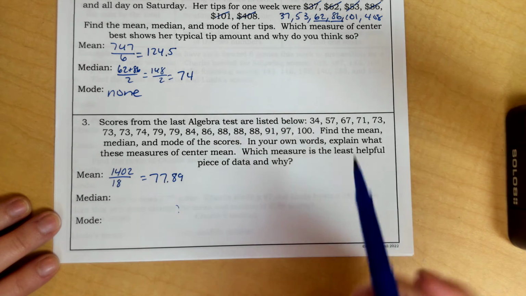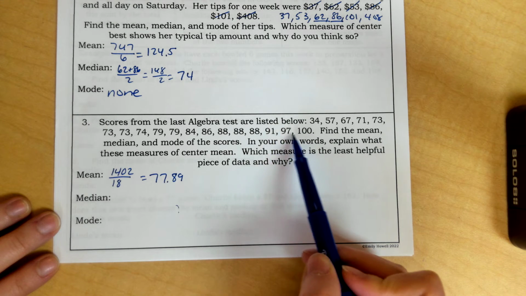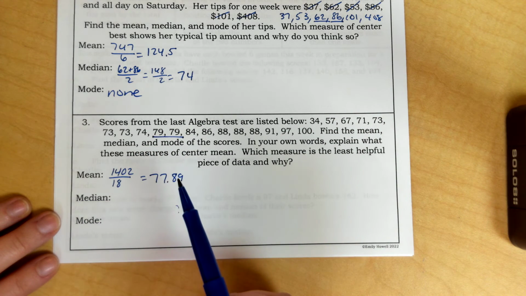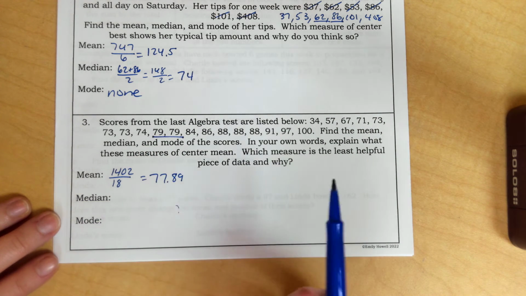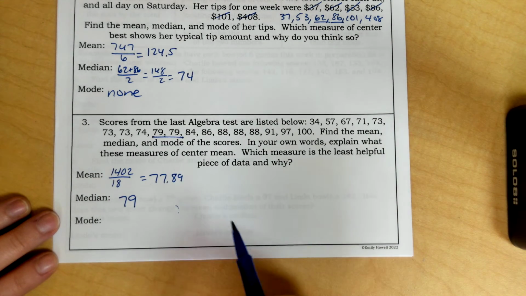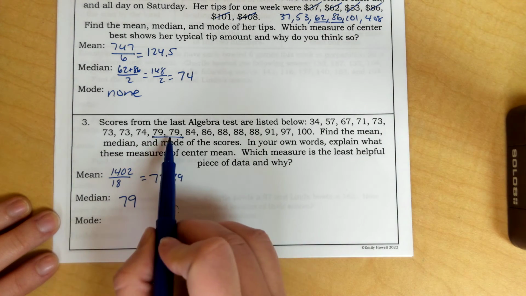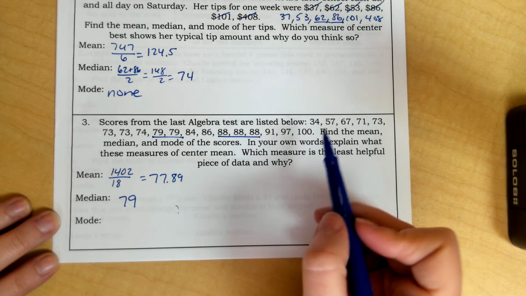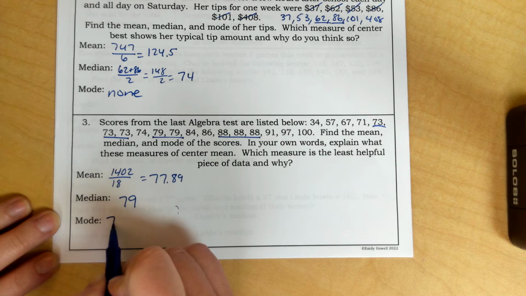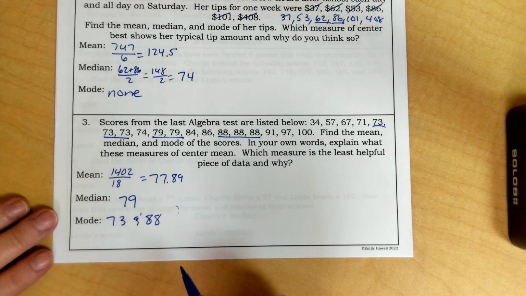Alright, so middle number, there are 18 of them, so we're going to have to go to our two middle numbers. So our two middle numbers here end up being a 79 and a 79, and of course the average of 79 and 79 is 79. So our median number ends up being that 79 value. Now mode, 79 occurs twice, 88 occurs 3 times, and 73 occurs 3 times. So we actually end up with two modes here of 73 and 88. They both occur 3 times.